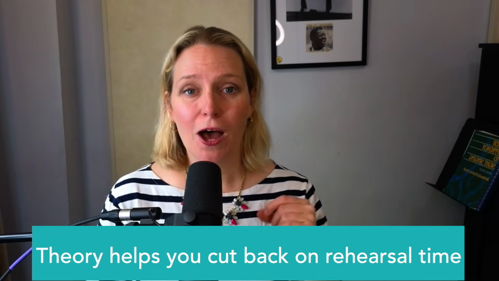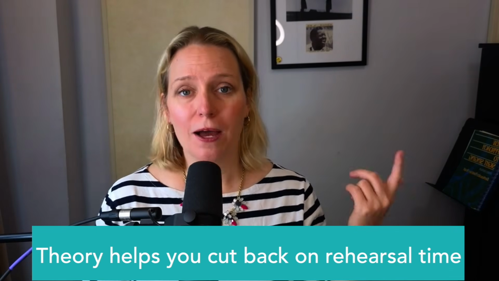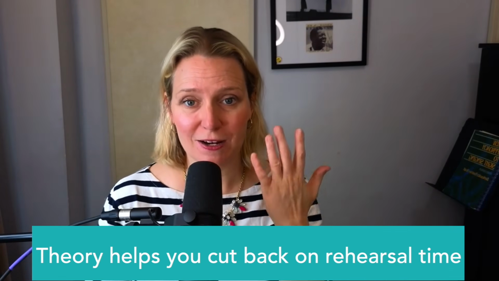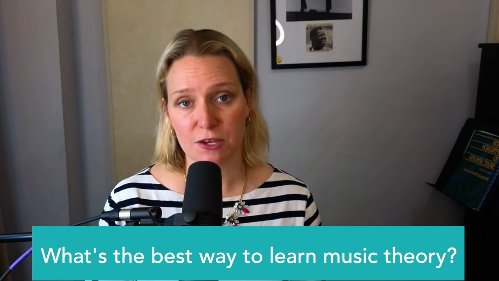And this is another thing about theory. Theory cuts back on rehearsal time, on song learning time, because when you've got it in front of you and you're reading even just the chords or the lyrics and the chords, and you've got the intro at the beginning, these are all things that if you're able to notate it, then you don't have to spend hours and hours trying to learn everything by ear. It's a wonderful shortcut. Now the question remains, my final question is, what's the best way to learn music theory?